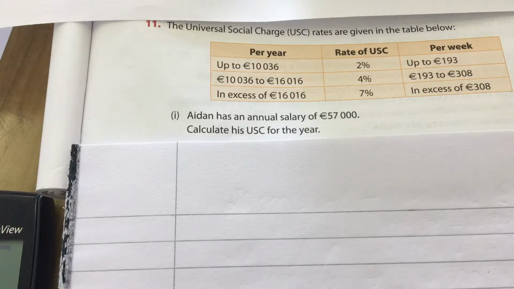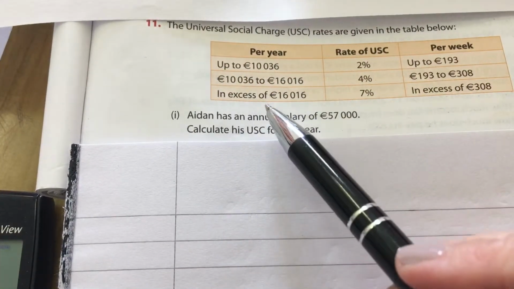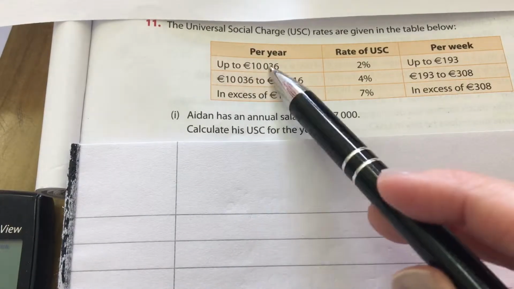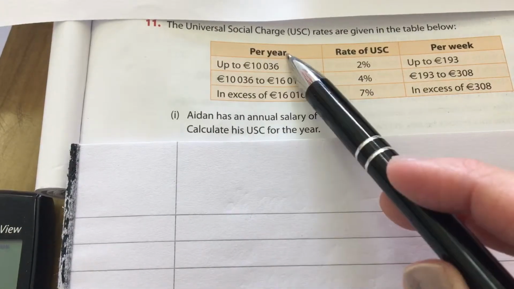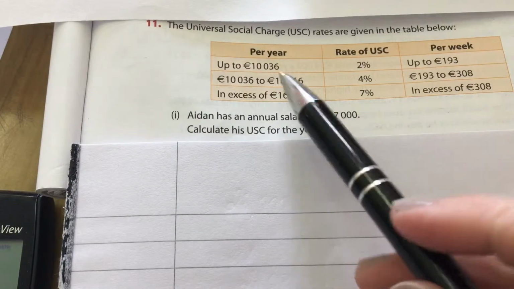So this charge, as I said, is calculated by getting a percentage of quantities and then deducted from the salary. So to see what he actually has to pay for this charge, we're just going to follow the details in the table and calculate the following percentages. Since we're talking about an annual salary, we're just going to deal with the annual per year values. We don't need to deal with the per week values.